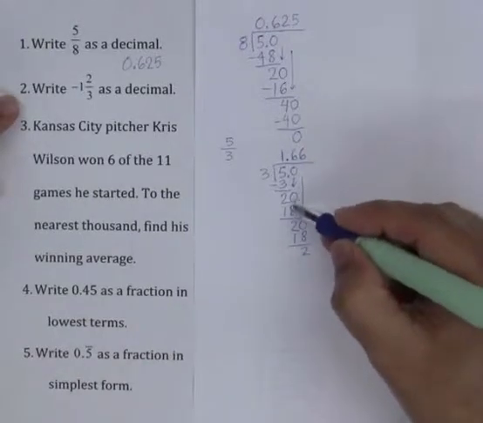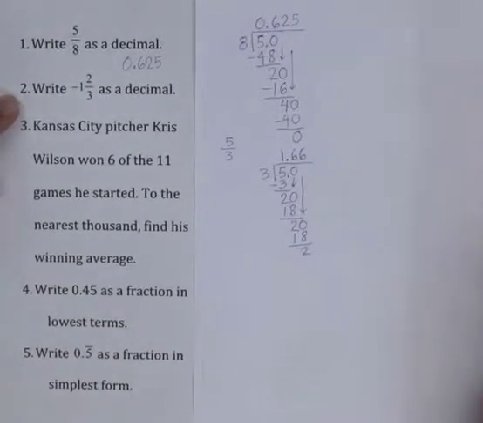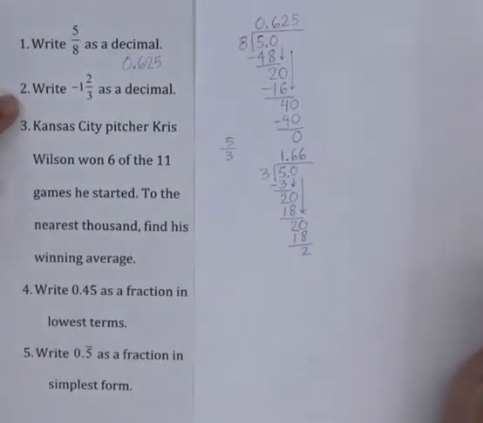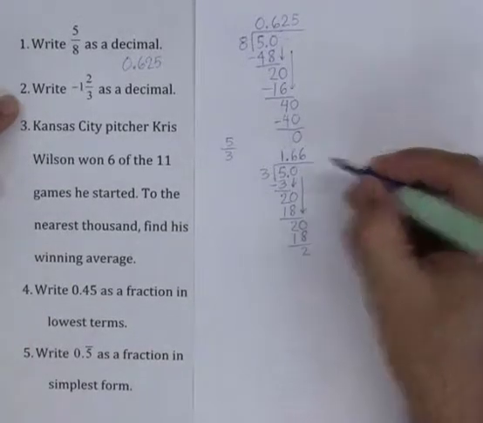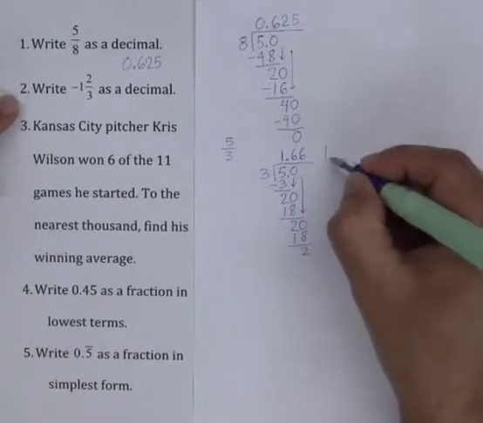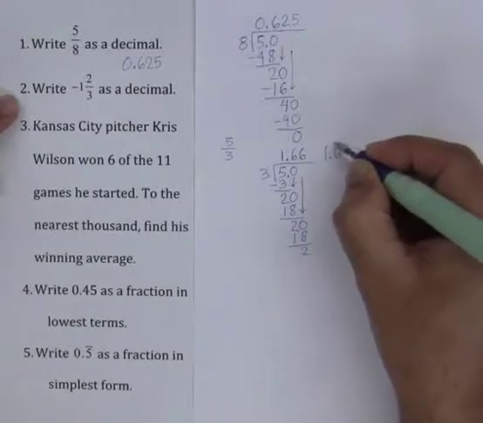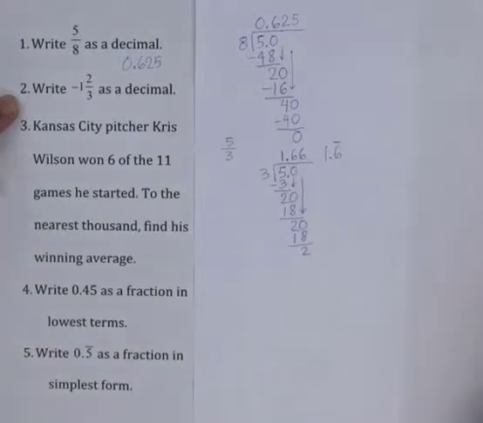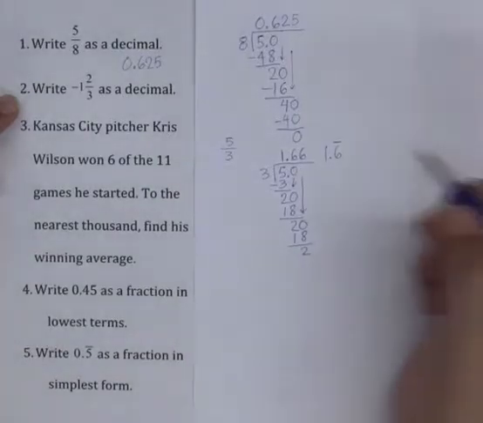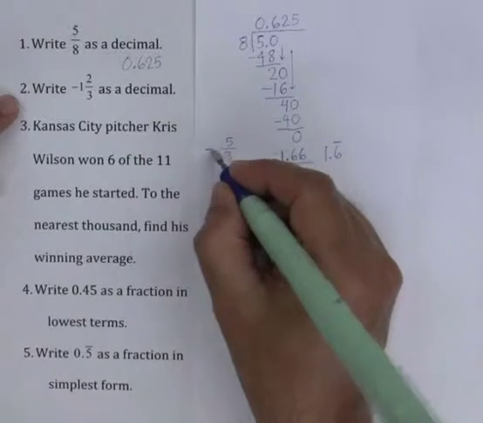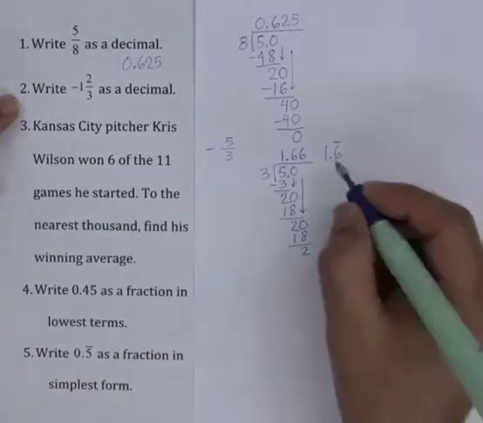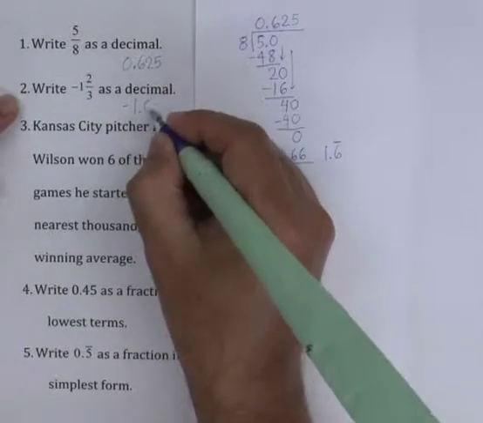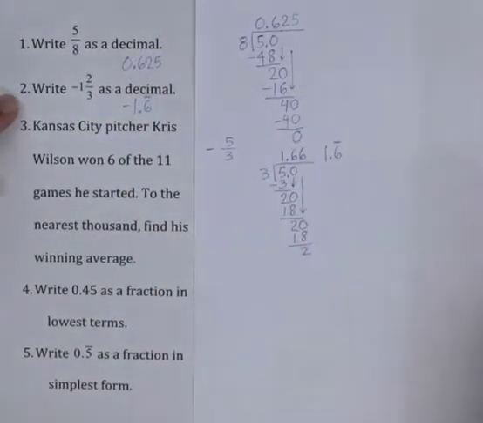So we can see that this pattern right here is going to repeat, which means that these 6's are going to keep happening. So this can be written with bar notation as 1.6 with a bar on the top. That means that the 6 keeps repeating. And we had negative 5/3. So the answer is negative 1.6 with the bar notation.